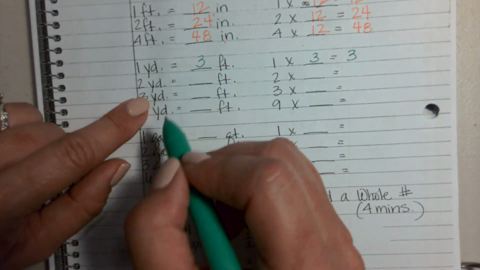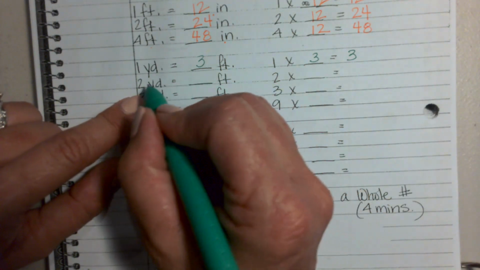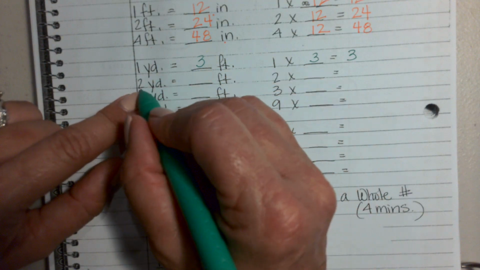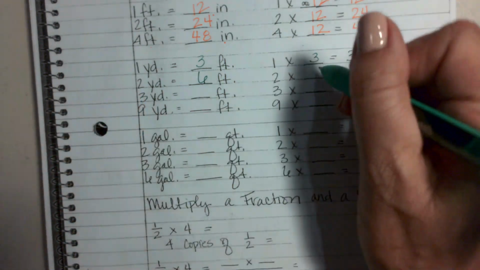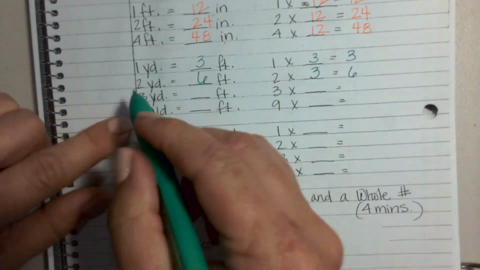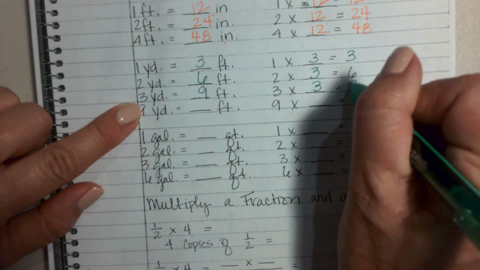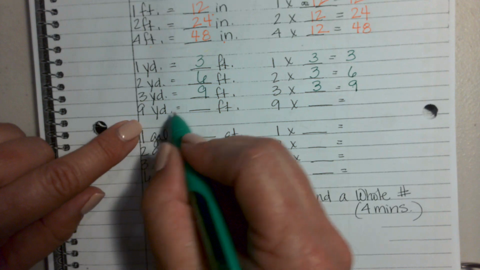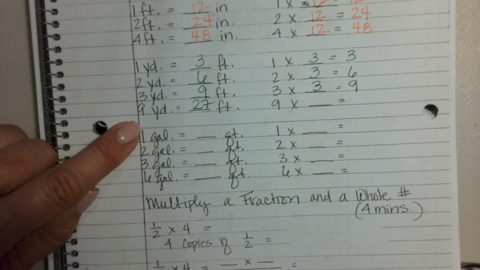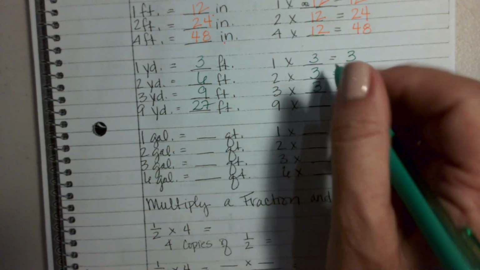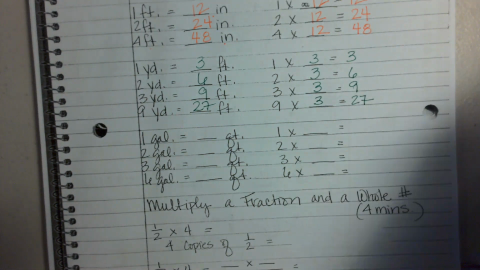2 yards is equal to how many feet? So what am I multiplying by? 3. So yards to feet. 2 times 3 is 6. 2 yards is 6 feet. 3 yards, 3 times 3 is 9 feet. 9 yards is equal to how many feet? 9 times 3 is 27. All right.